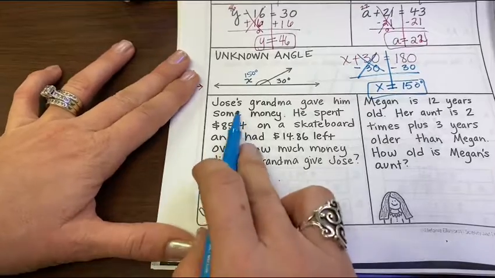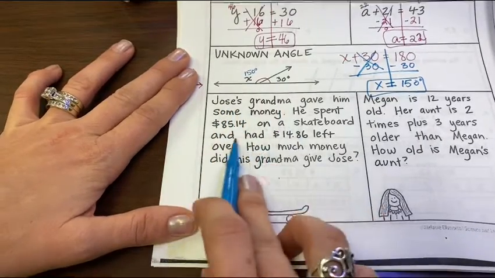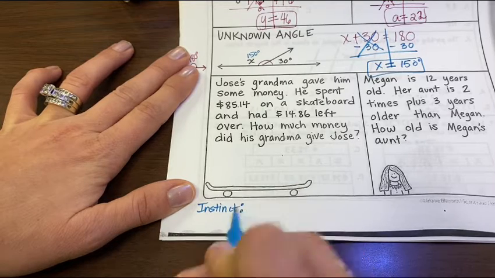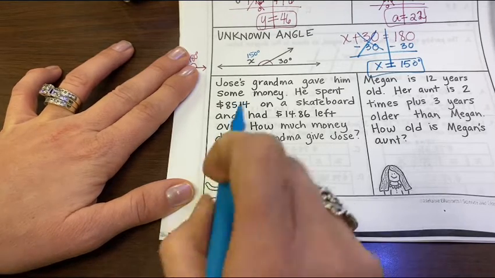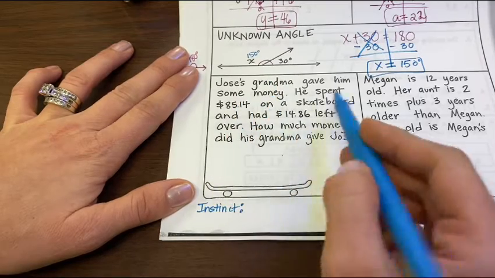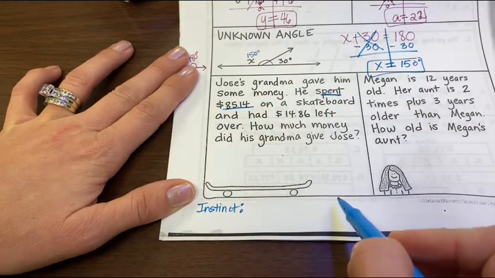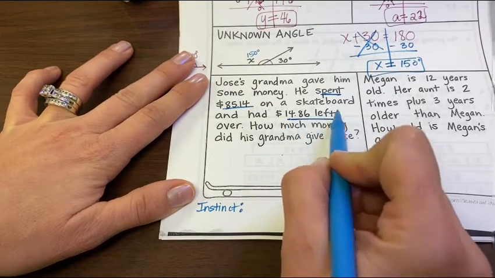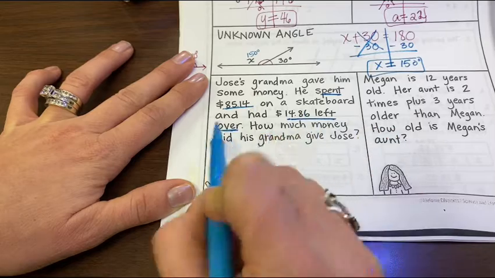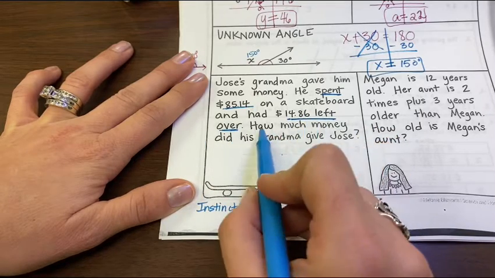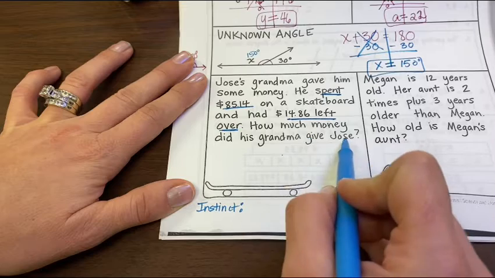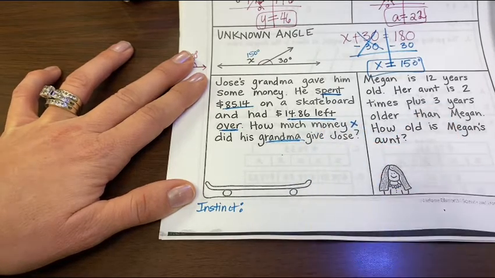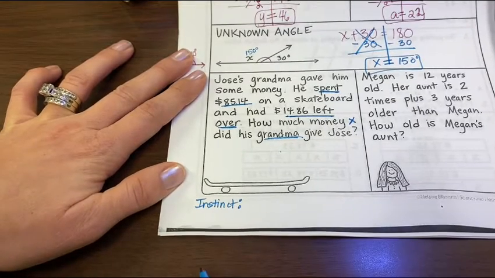This next one, so when you have a word problem, you're going to write down what your instincts tell you to do. So Jose's grandma gave him some money. He spent $85.14 on a skateboard, and he had $14.86 left over. So that's how much he had in his pocket still. How much money did his grandma give Jose? So we're going to say how much money his grandma gave him is X, because it does not give us a variable, so we're just going to make one up.